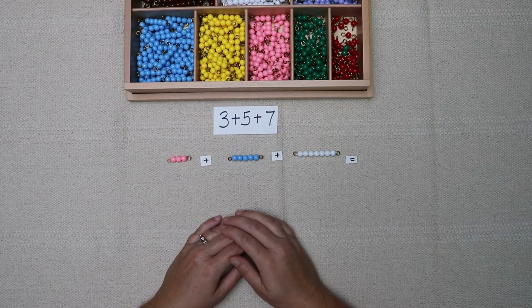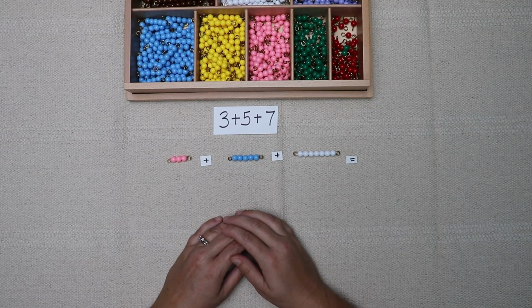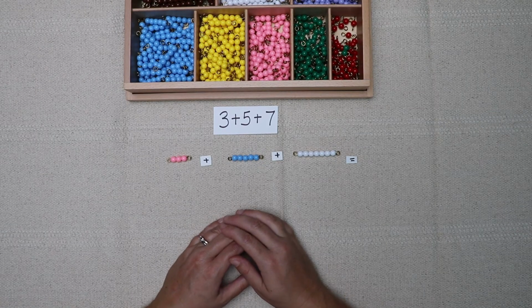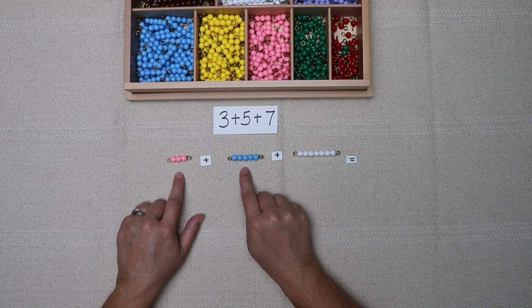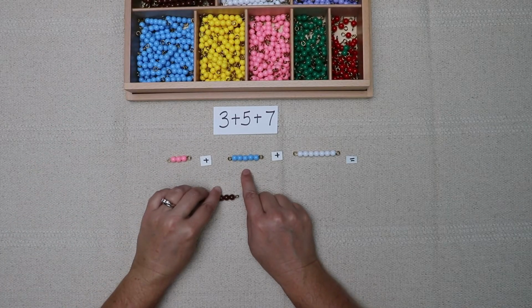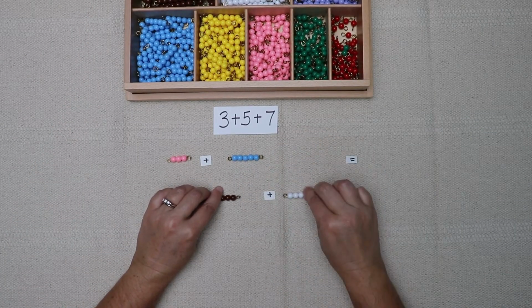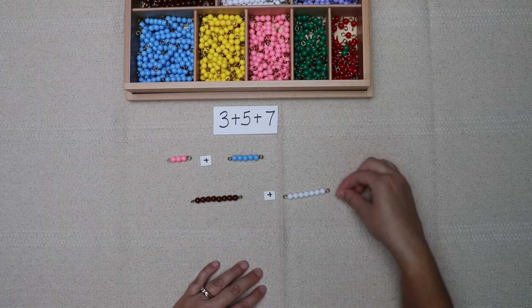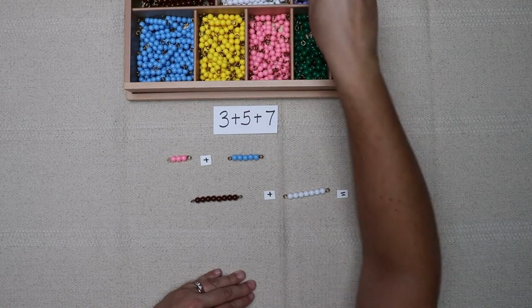When adding multiple addends together, we can use the associative law. The associative law says that when adding 3 or more numbers, the way they are grouped does not change the sum. I can add 3 and 5 together and get 8, and 8 plus 7 equals 15.